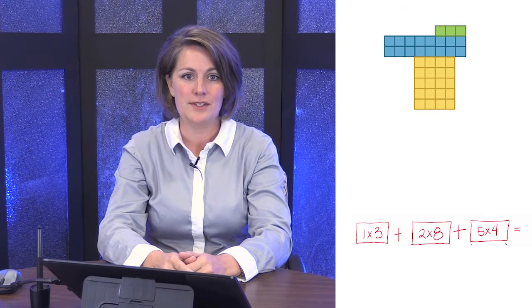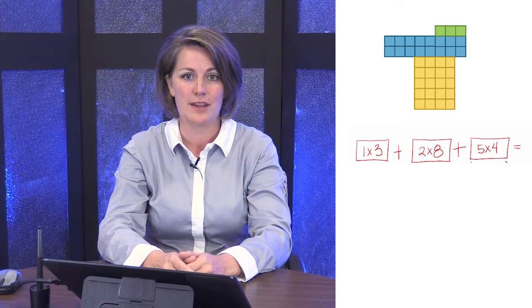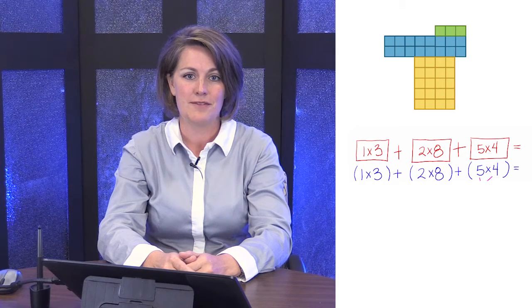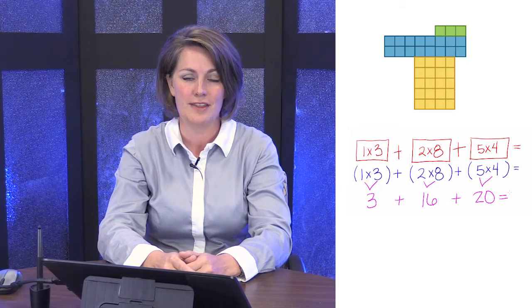Let's review. We found the area of a rectilinear figure by, first, separating the shape into smaller rectangles. Second, we used the figure to create a template to help write the equation. Then we solved the equation by multiplying the numbers in parentheses first. Finally, we added the products together to find the total area.